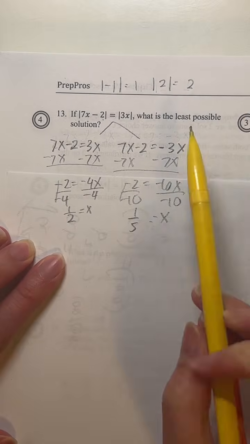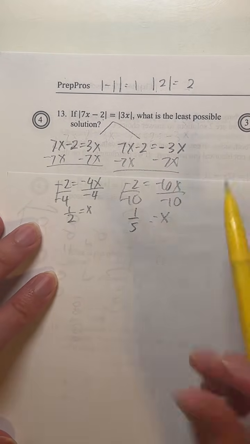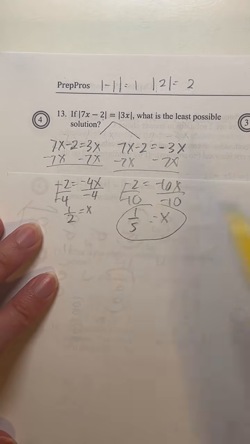And the question asked for the least possible solution. So 1/5 is the smaller solution. That is the answer.